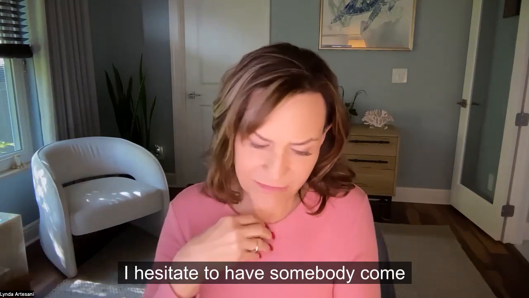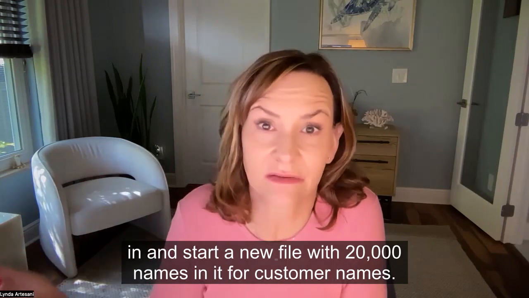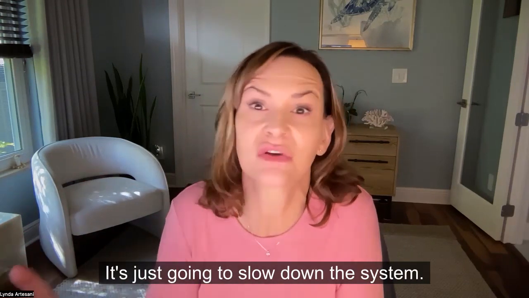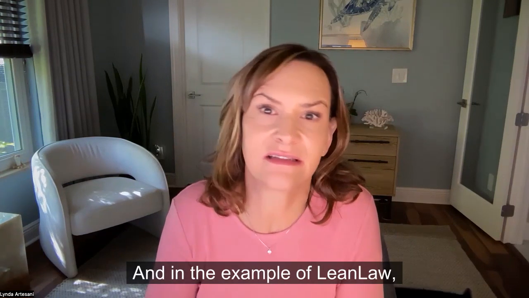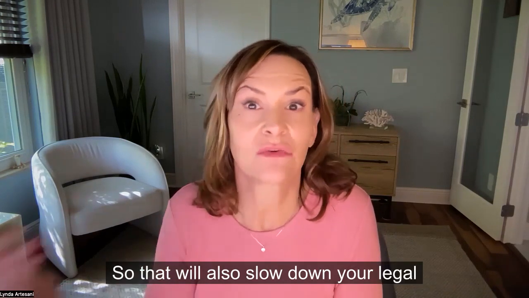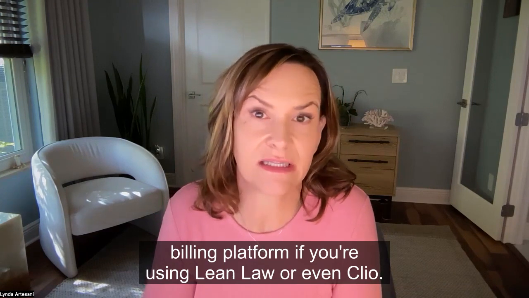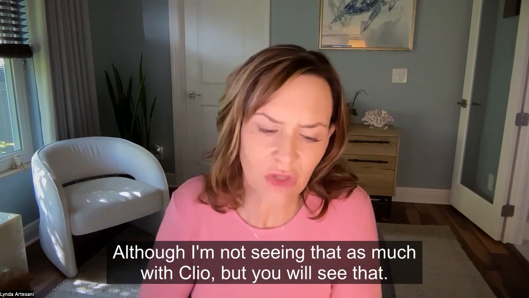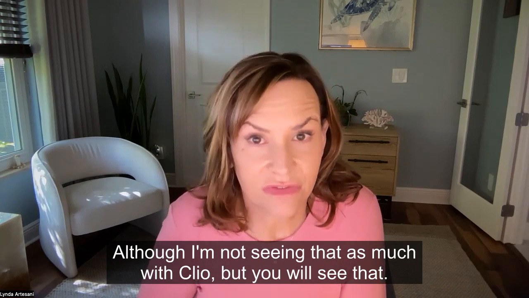I hesitate to have somebody come in and start a new file with 20,000 names in it for customer names. It's just going to slow down the system. It's a lot of data for the file to read. And in the example of Law, it actually does read all of that as it opens up. So that will also slow down your legal billing platform if you're using something like Law or even Clio, although I'm not seeing that as much with Clio, but you will see that.